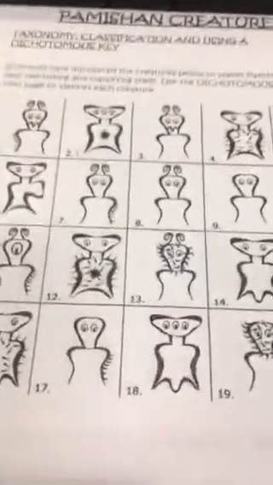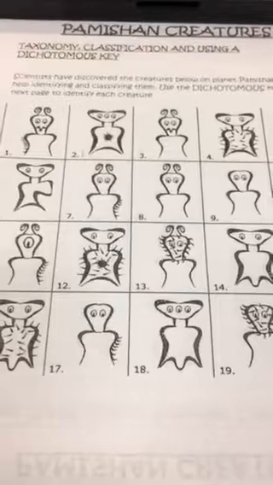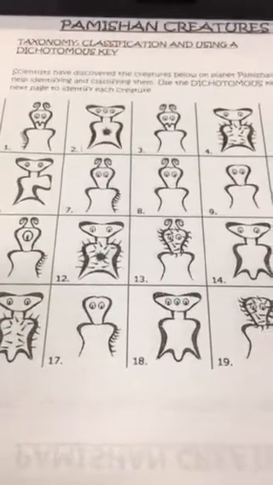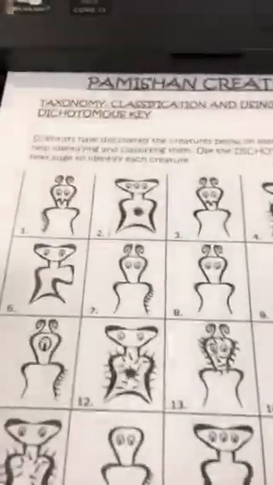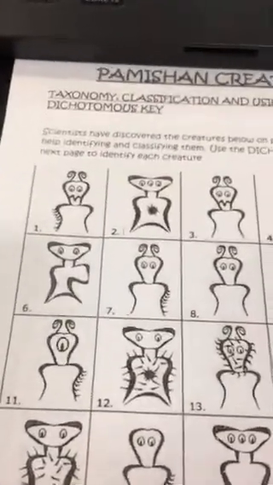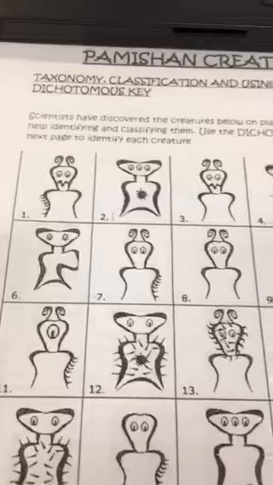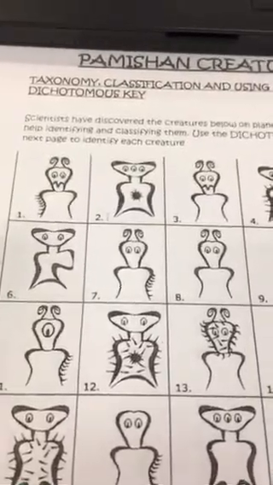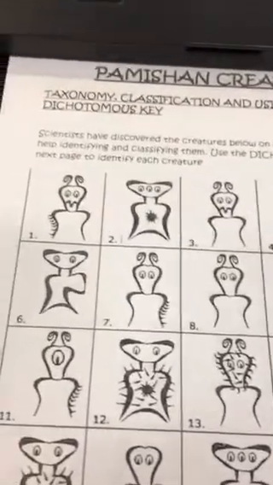Alright guys, today we're going to use a dichotomous key to identify organisms based off of their characteristics. So here it says, scientists have discovered the creatures below are from planet Panshan. They need to help identify and classify them. Use the dichotomous key on the next page to identify each creature.